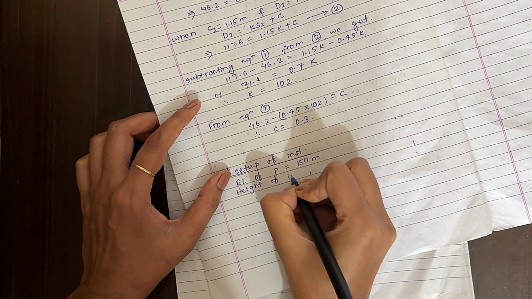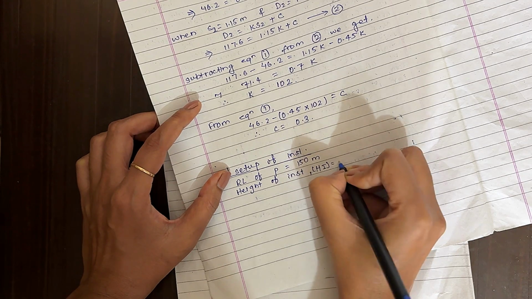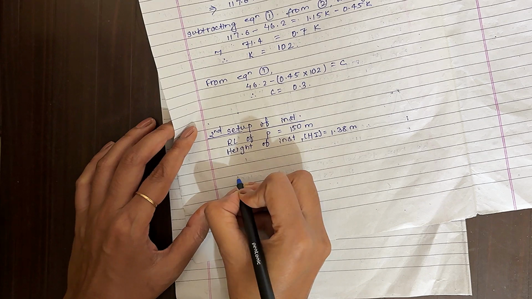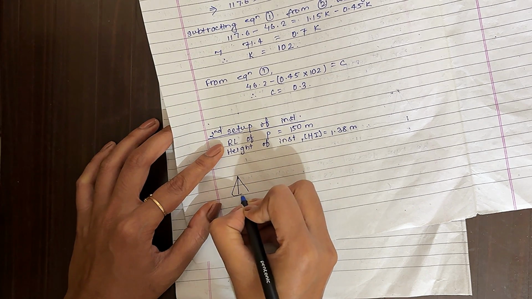Height of instrument is equal to 1.38 meter. Since the angle was given in negative, that must be the angle of depression.